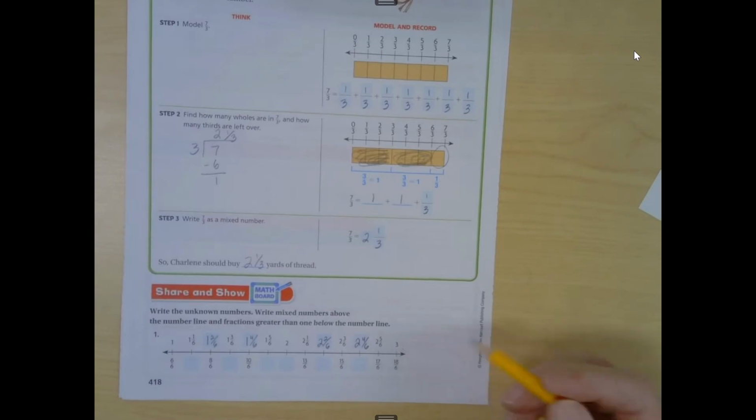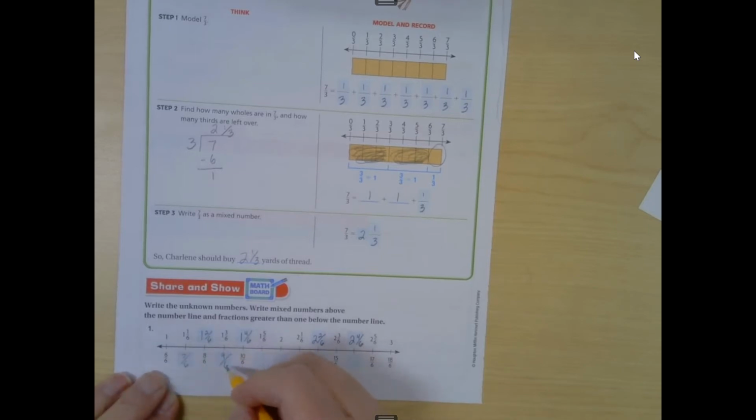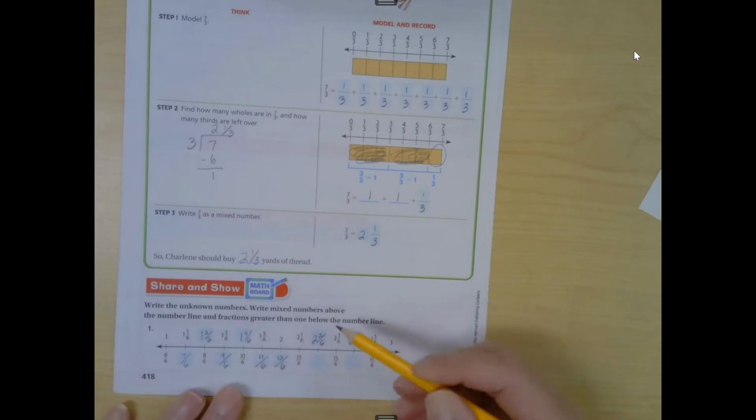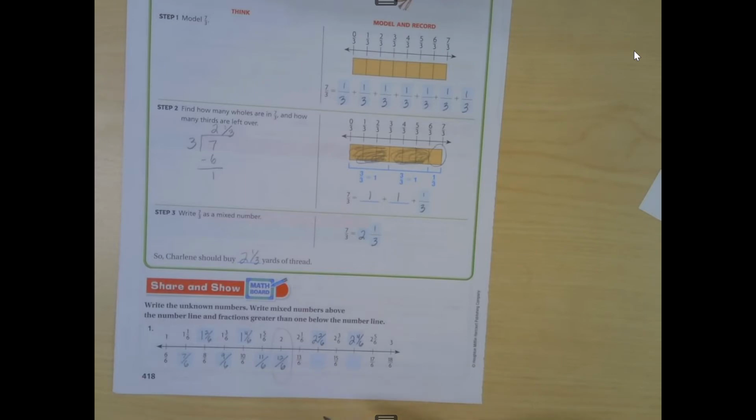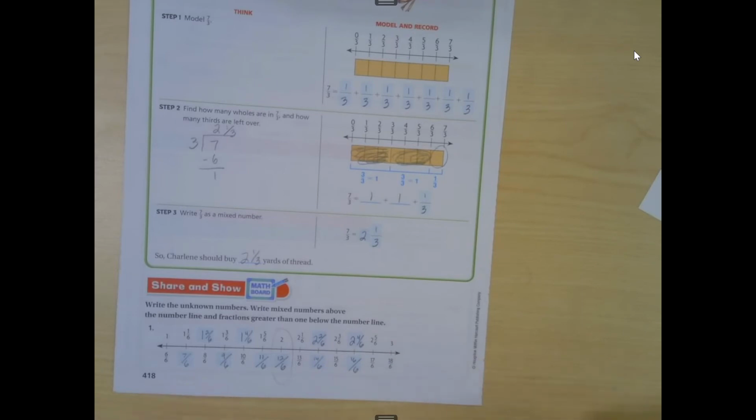3 wholes. So then here we've got 6/6, 7/6, 8/6, 9/6, 10/6, 11/6, 12/6. Now I just want to point something out to you. 12 divided by 6 is 2 because you would have 2 wholes. 13/6, 14/6, 15/6, 16/6, 17/6, and 18/6.